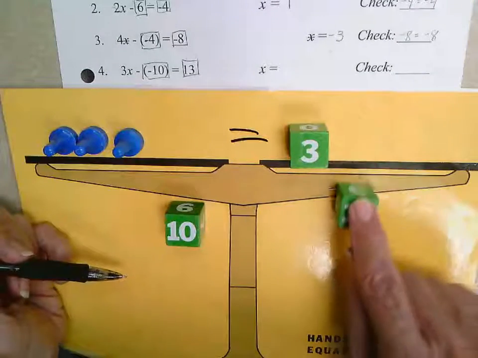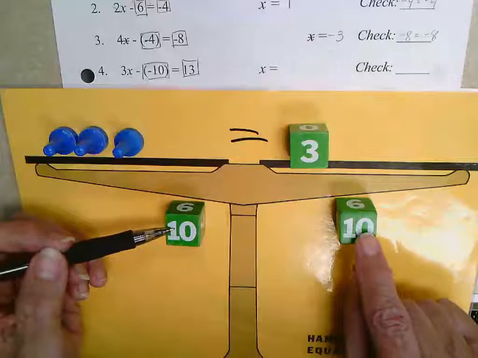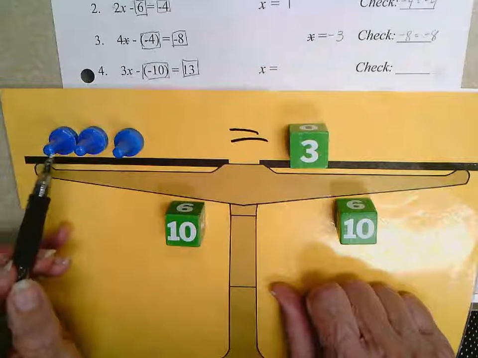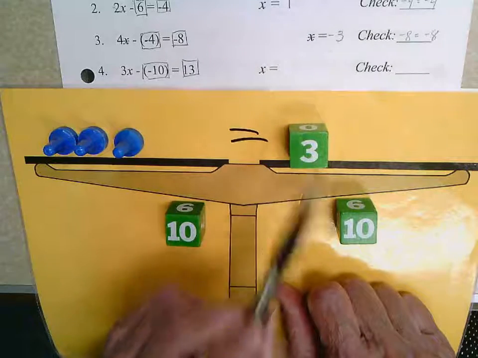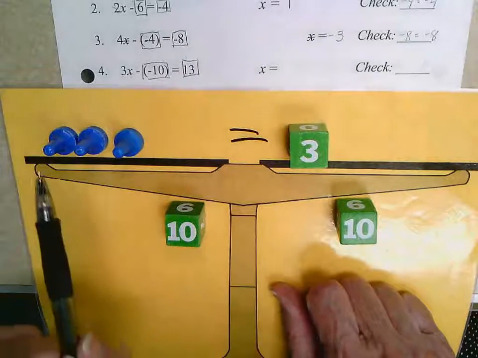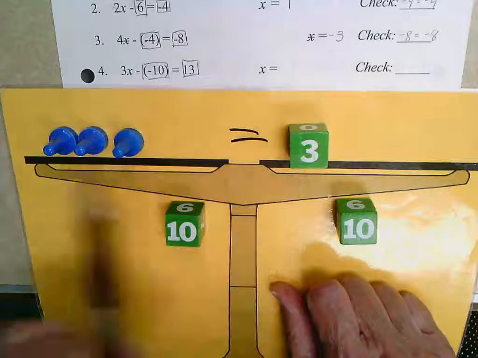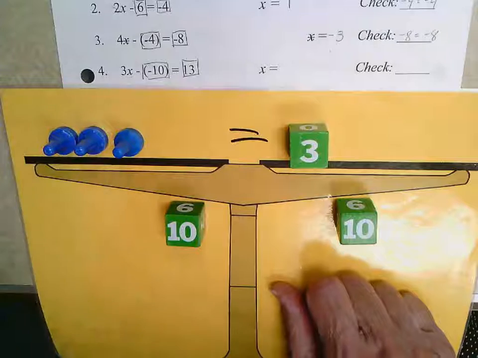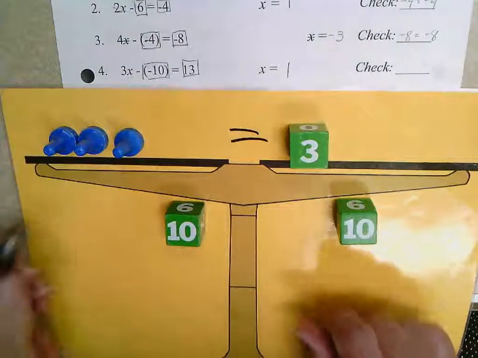And then I'm going to slide this one down because they're the same number and they're the same color. So I only have 3 blue pawns on the left, and the number that I have on the right is 3. So I ask myself, 3 times what number gives me 3? And I know that that is 1. So my X value, or my blue pawn value, is 1.